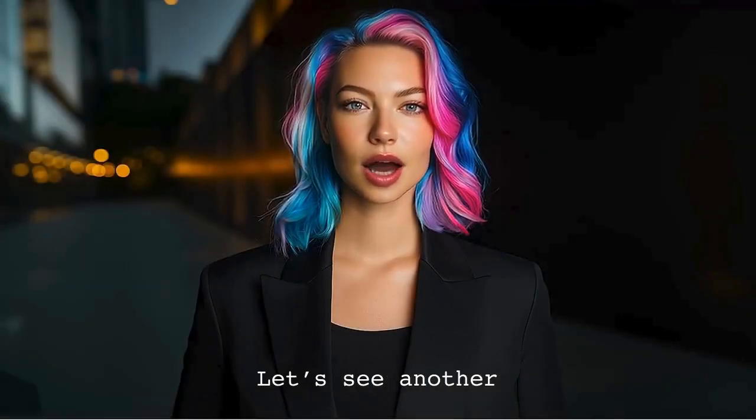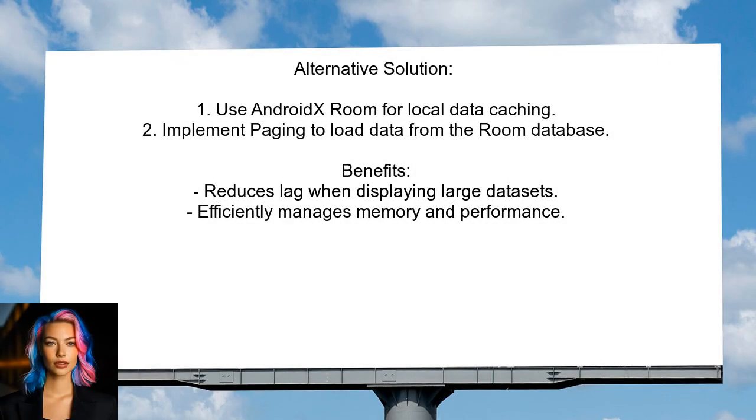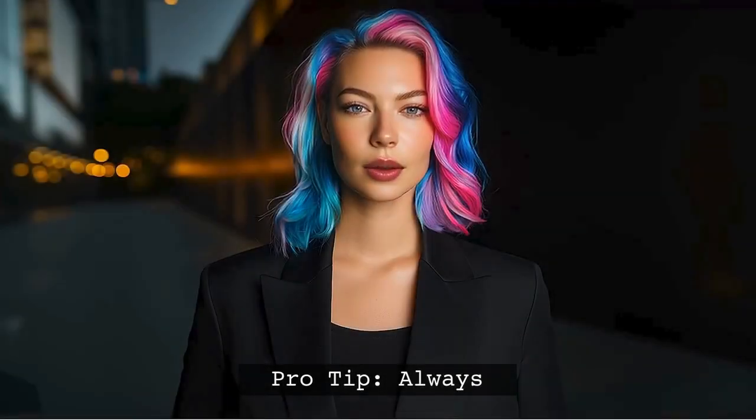Let's see another perspective. An alternative solution provided by another user suggests using AndroidX Room and Paging to improve performance when loading large datasets in a RecyclerView. They recommend caching your data from the network into a local Room database and then using paging to load that data efficiently. Here's the pro tip I promised.